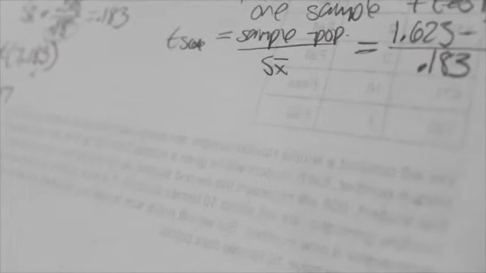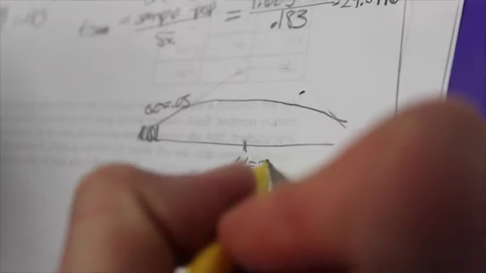And since it's less than 30, the distribution graph would look somewhat like this, with this being the 5% significance, and our mean being 7 with our sample x bar of 1.6.